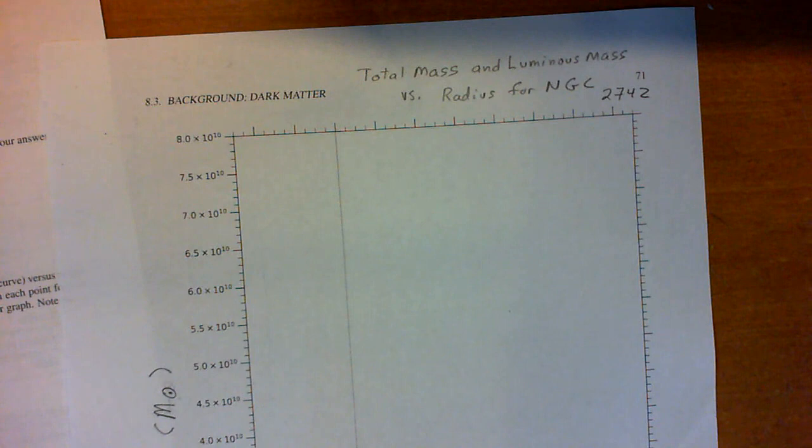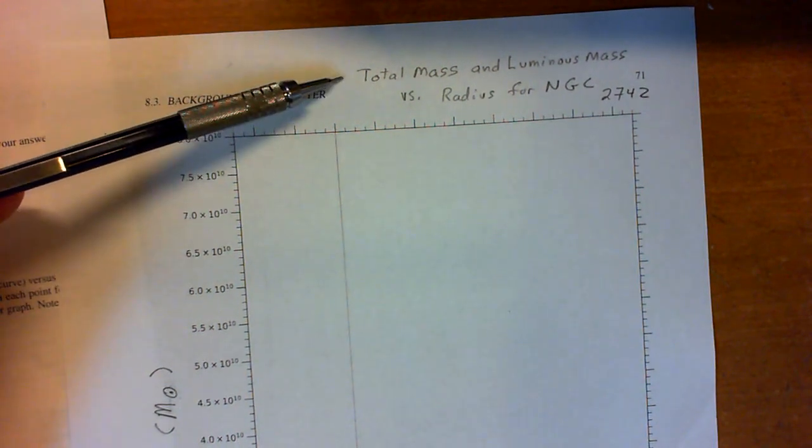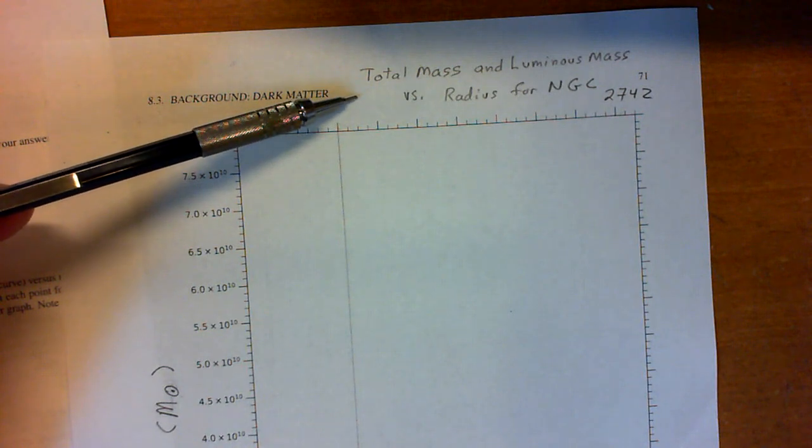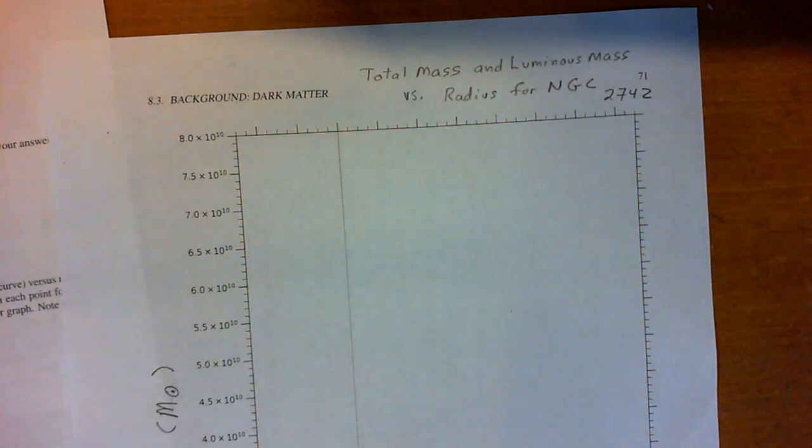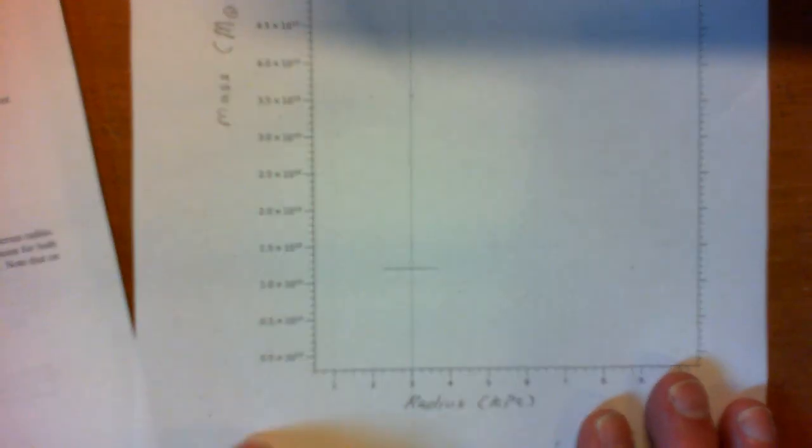And the title, I'm going to put a title on here. Graphs should have titles. Total mass and luminous mass versus radius for NGC 2742. For my first point, I'm going to plot the total mass at 3 kiloparsecs. And you can see I put a ruler down, and this thing won't focus unless I get my hand out of there.